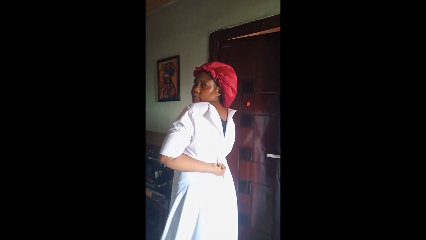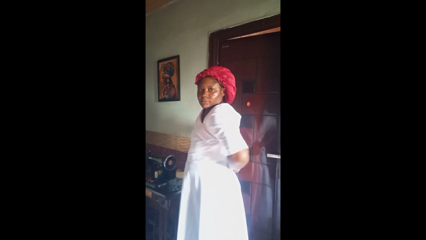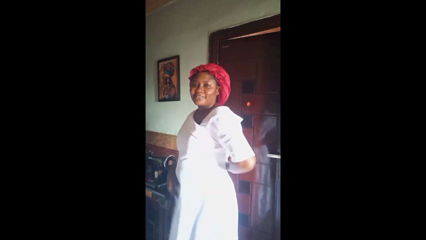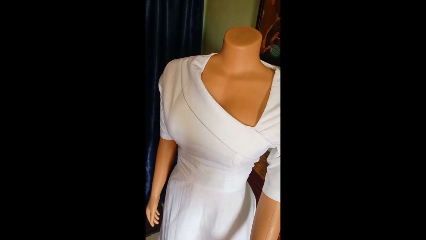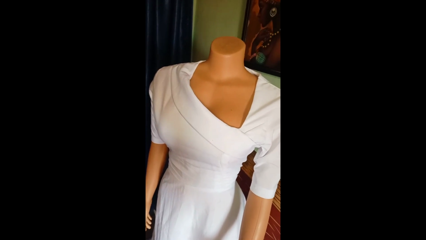This is me trying to fit the clothes. See how beautiful it's looking. It came out nice. See the neckline. Very nice. Very fine. It's looking beautiful. What do you think about it? So this is the finished look of the dress.